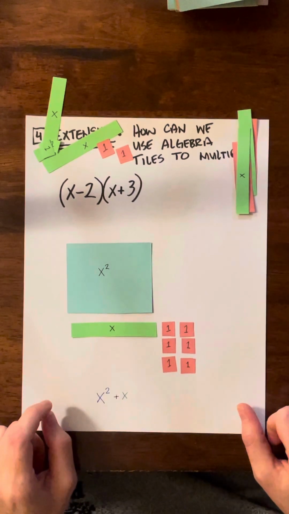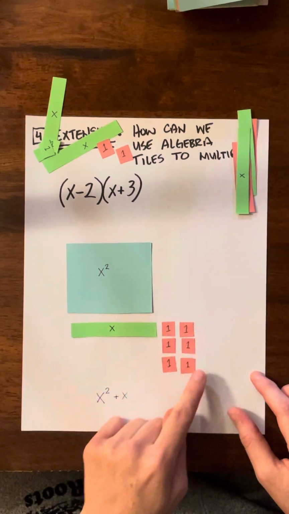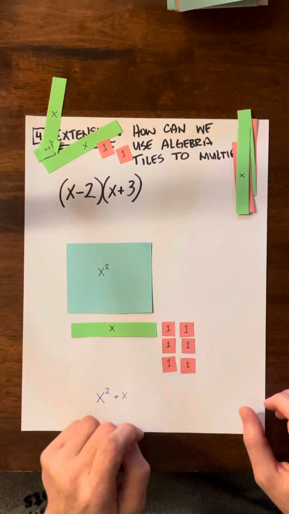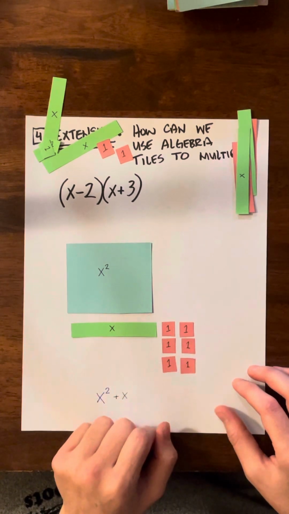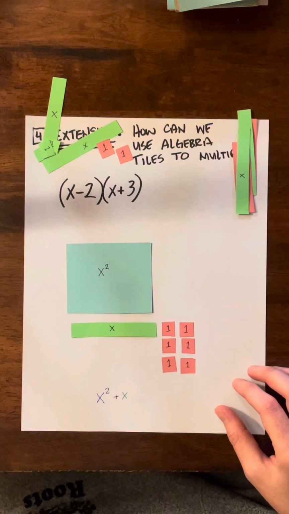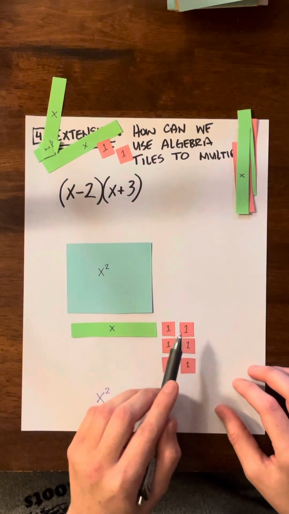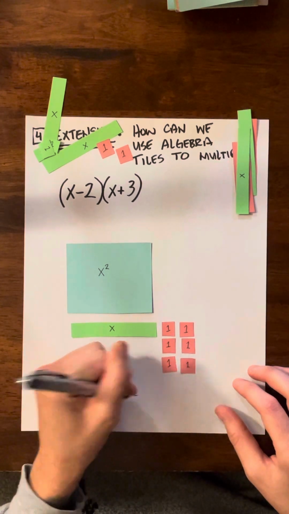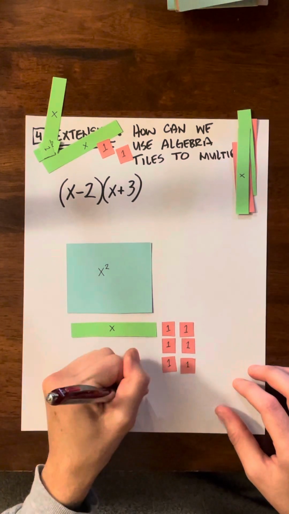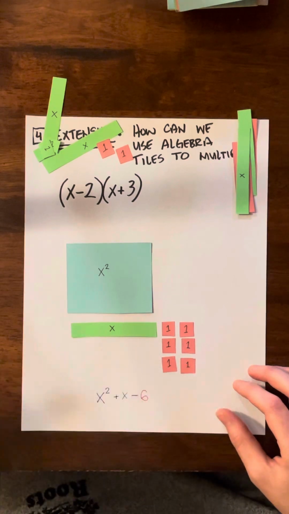Okay, so now we're going to move to our smallest boxes. And as we can see, they are all negative. So we're going to combine them so that we have a negative 1, 2, 3, 4, 5, 6, which goes at the end of our quadratic expression.